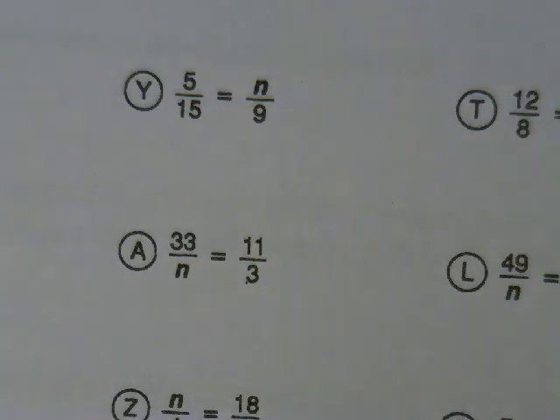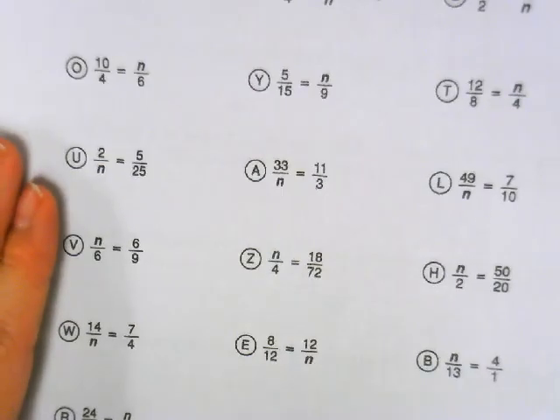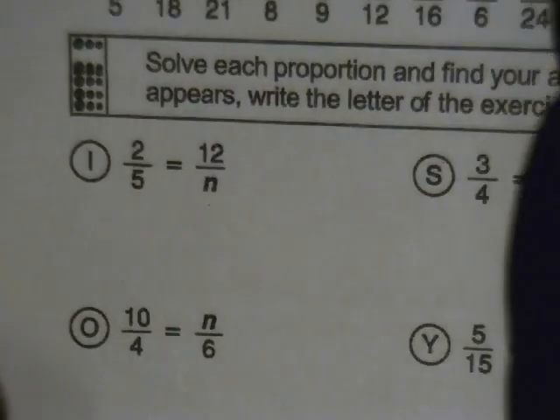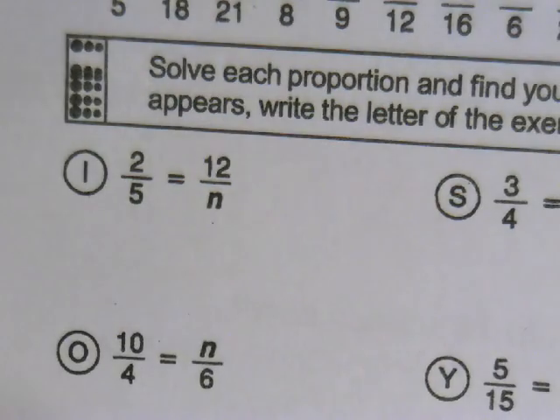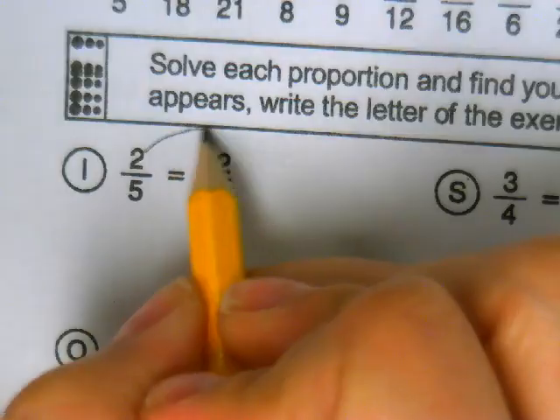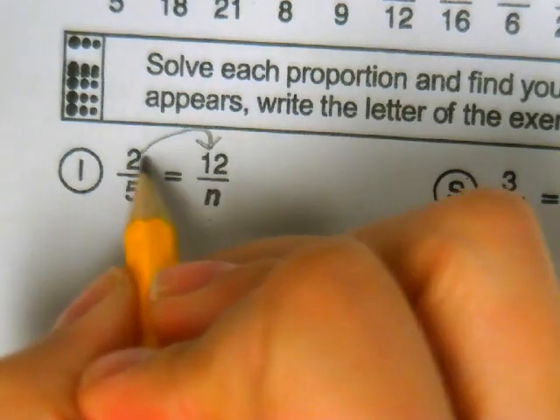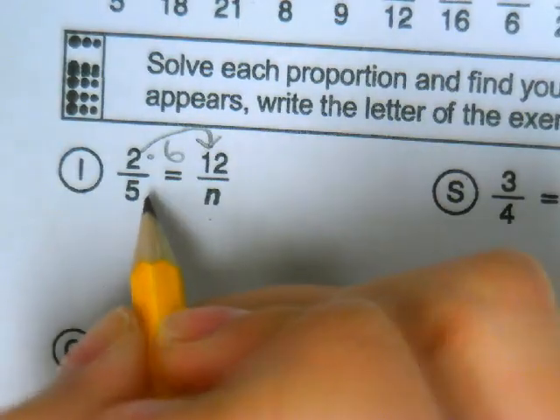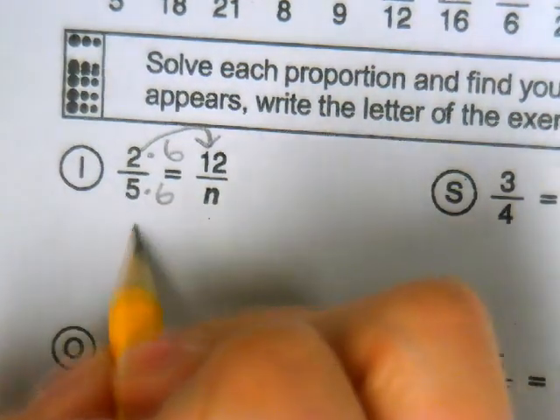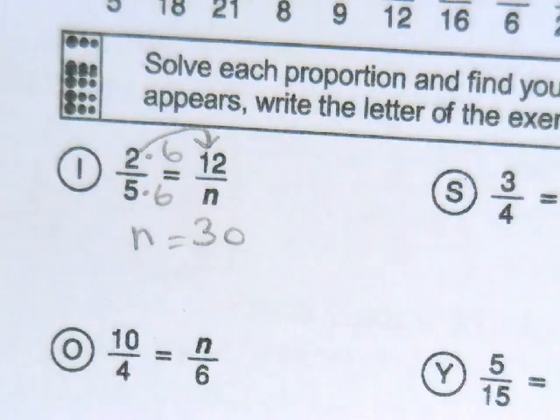And sometimes when it always works, like for example, go to the first column. Actually, a lot of these. Let's look at Kyle's way, because it is a very useful way when it works. He said, what do I multiply 2 by to get to 12? 6. So I'm going to multiply by 6, and what am I going to do to the bottom? I'm also going to multiply 5 by 6, which is 30. Because I can do that. So n equals 30.